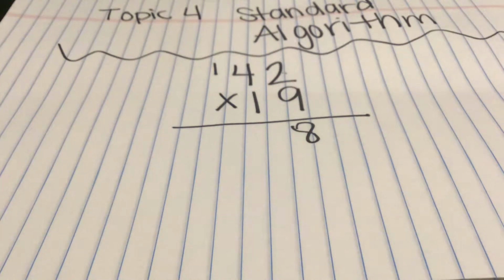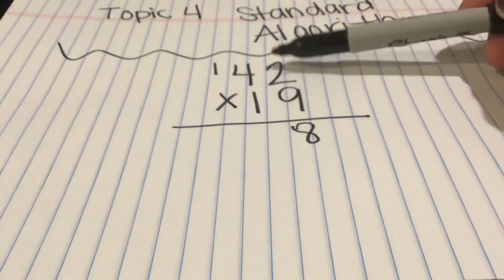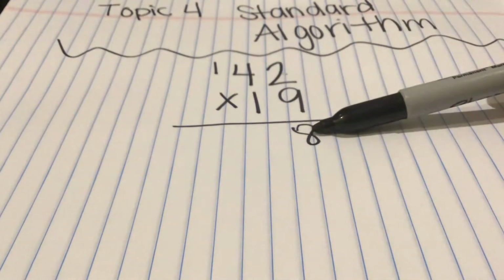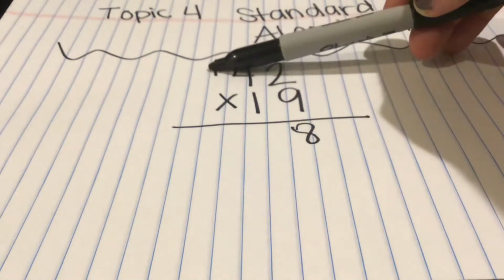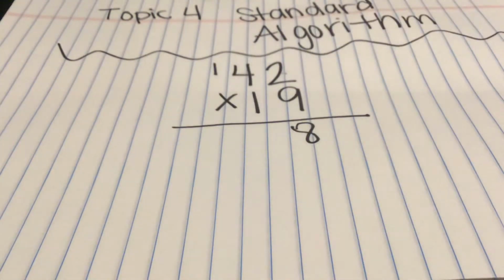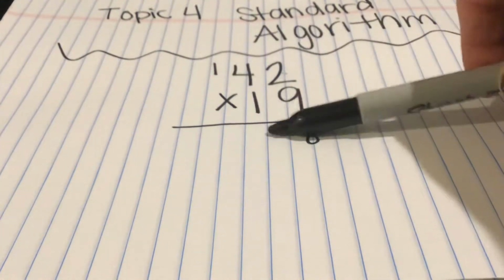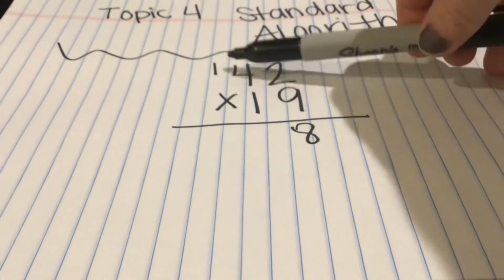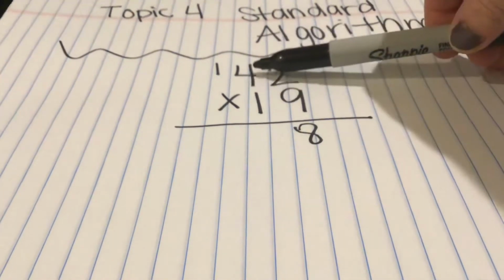So as you can see, I've already started the problem. And the first thing that I did was I multiplied 9 times 2. Now 9 times 2 is 18. I put my 8 here and my 1 here. So much like when you add, you want to make sure you are putting it in the correct place value. I carried my 1 over. I don't want to put 18 here because I still have to multiply my 9 by 4 or 40.